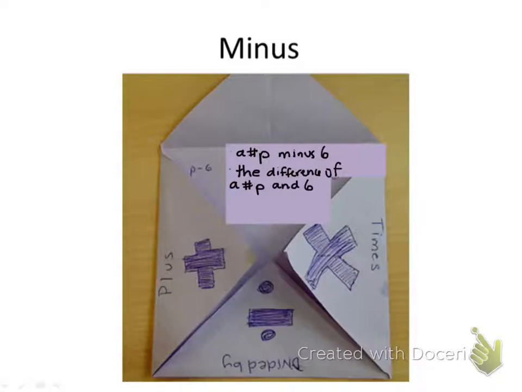Now remember, difference means the answer to a subtraction problem. Okay, here's the tricky one, just like in the addition one, there was a tricky one. The tricky one is 6 less than p.